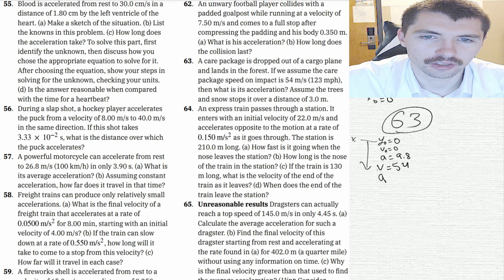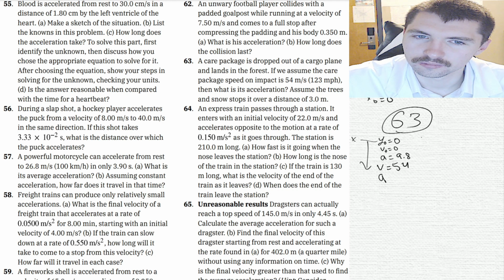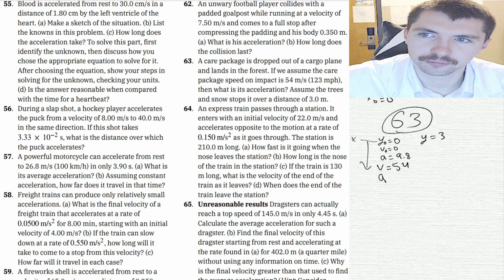Okay, so assume the trees and snow. That's our key information. Assume the trees and snow stops it over a distance of 3 meters. So y is 3.